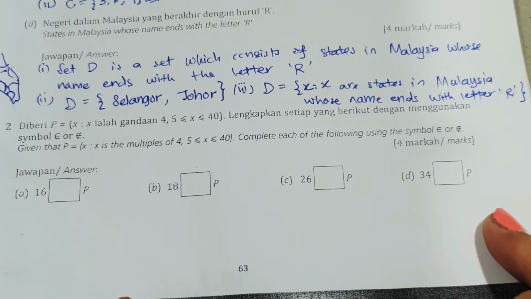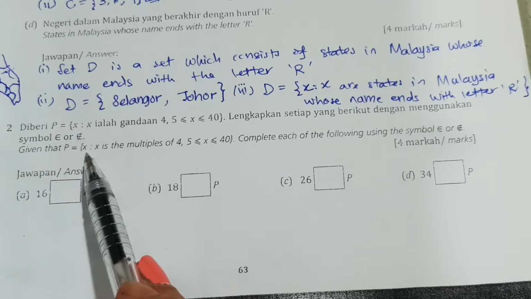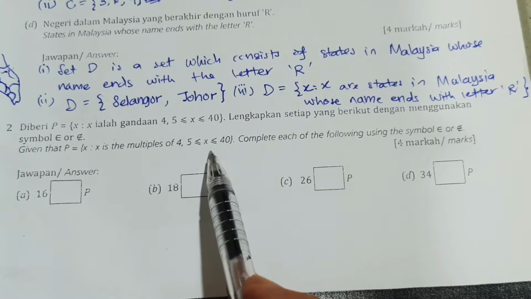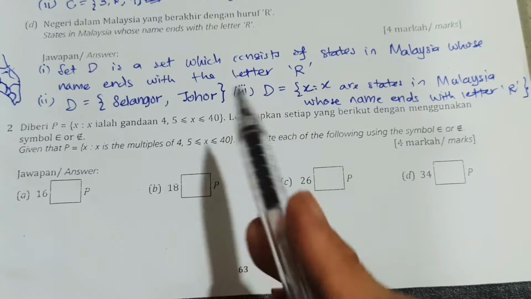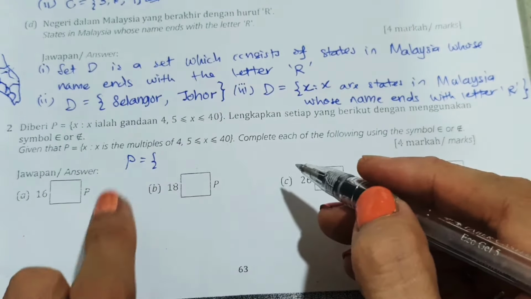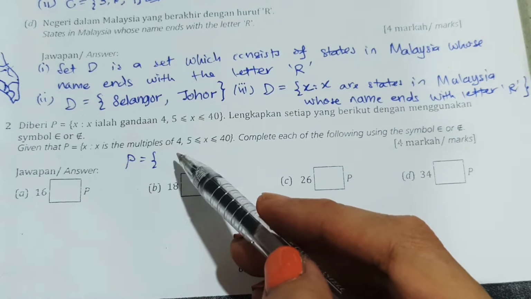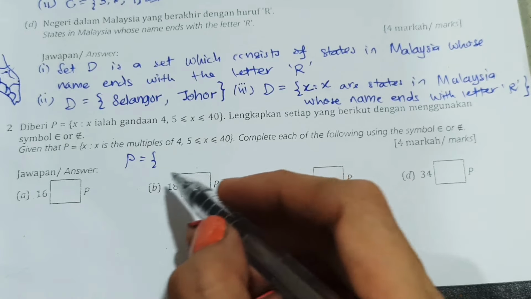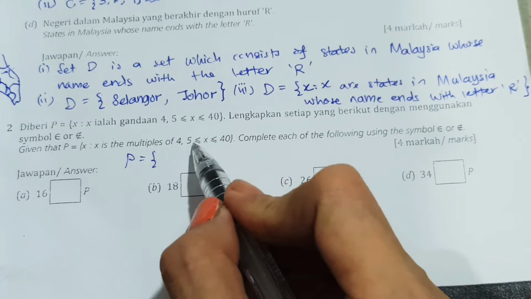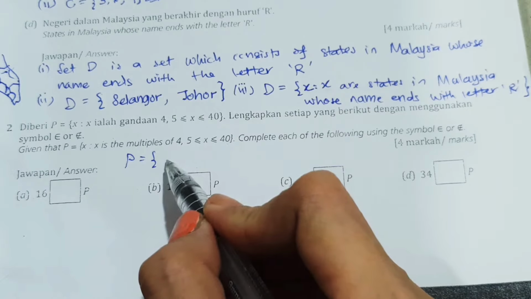Now, you are given P consists of x such that x is a multiple of 4, and it is between 5 to 40. So the easier way is always to list the set out. So it's a multiple of 4. So we have to list out the multiples of 4. The first one is 4, but since it starts with 5, 4 is not included.